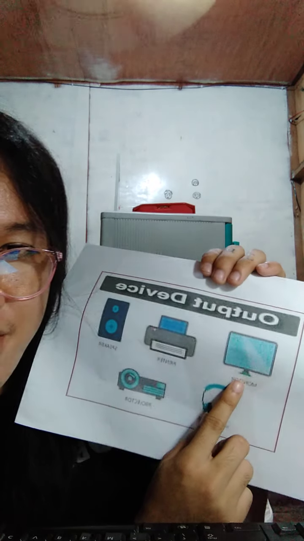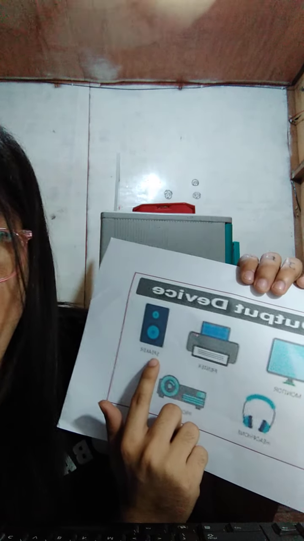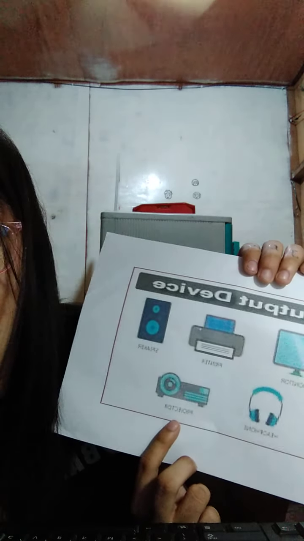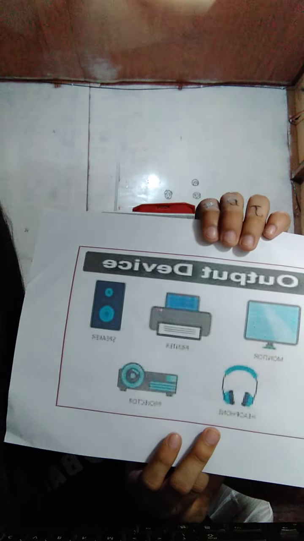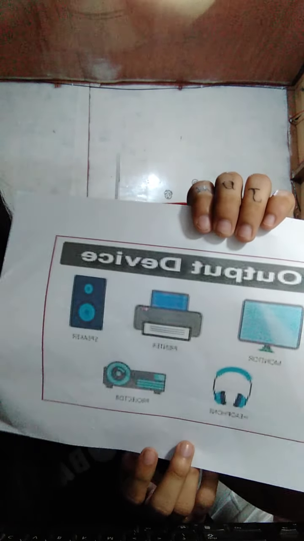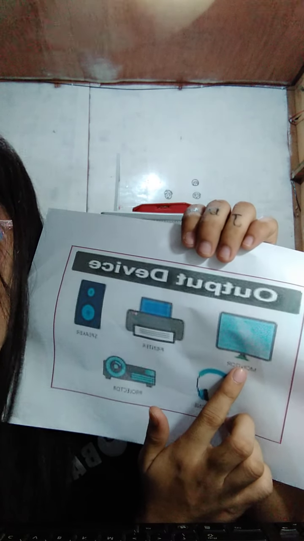As we can see here, this is the monitor, and next this is the printer. Next this is the speaker, headphone, and a projector. These are very common examples for output devices. So we have to talk about first the monitor.